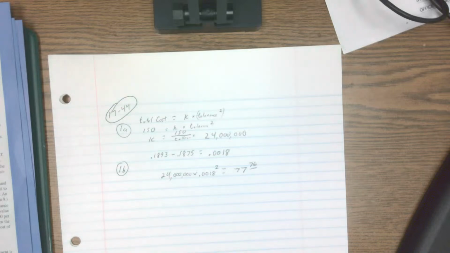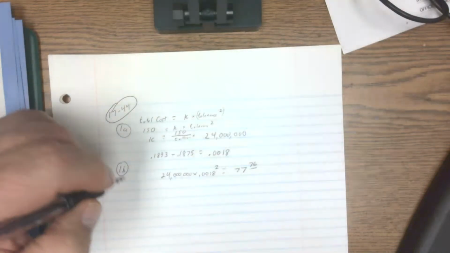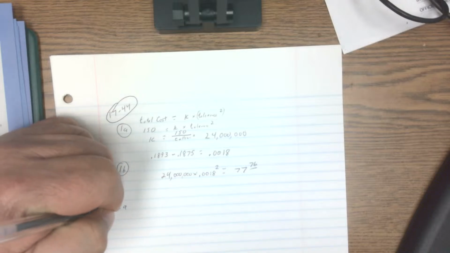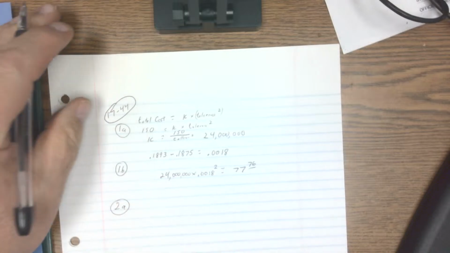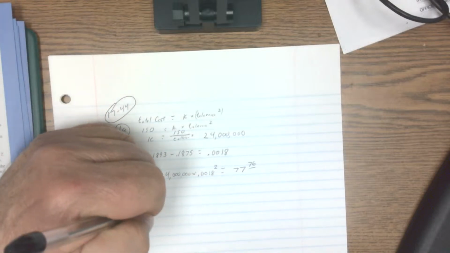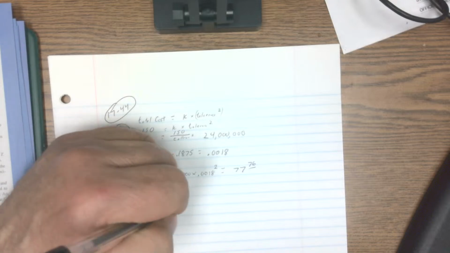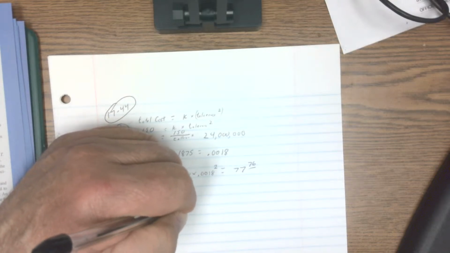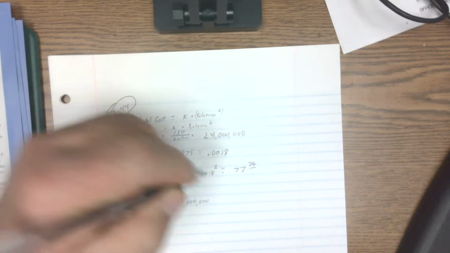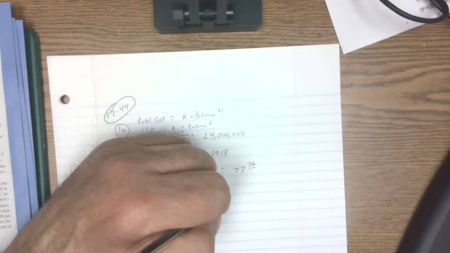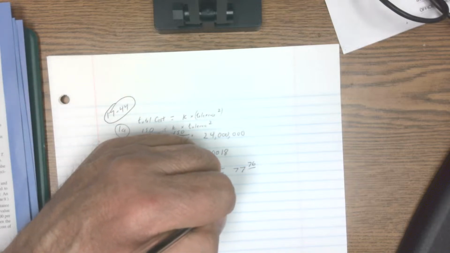So they're telling us that. So in 2A, we're going to have $6 equals 24 million times the tolerance squared.